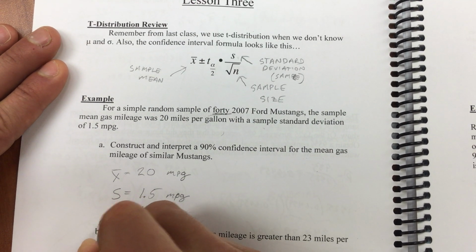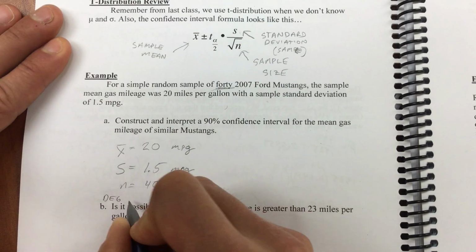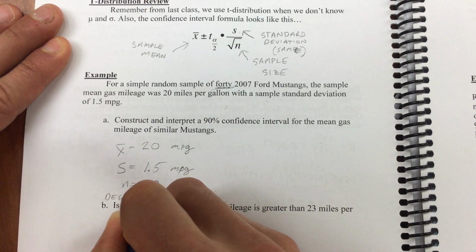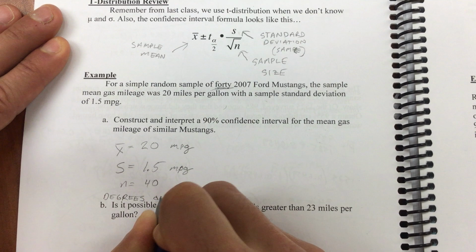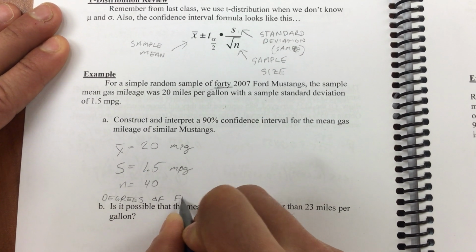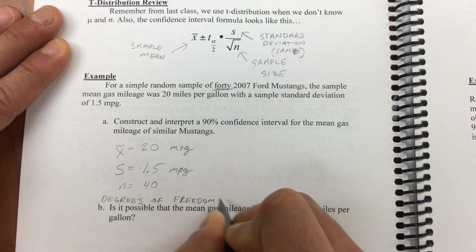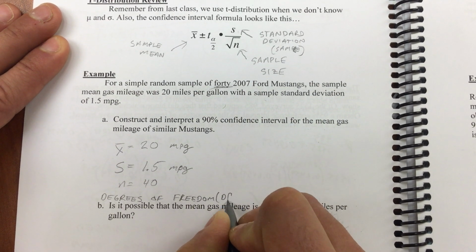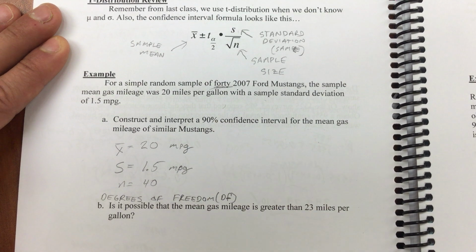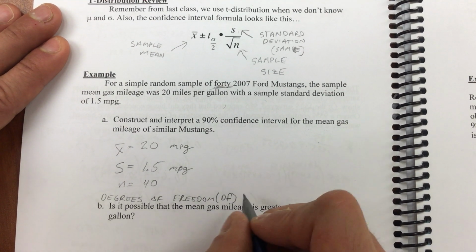Now, here's a new part. We have something called degrees of freedom. That is abbreviated as df, often with a lowercase f. Sorry, you know my lowercase handwriting is abysmal.